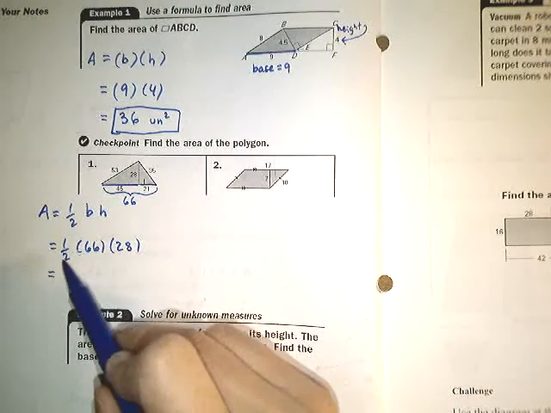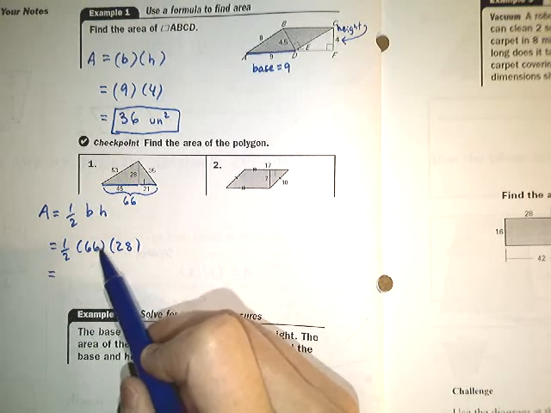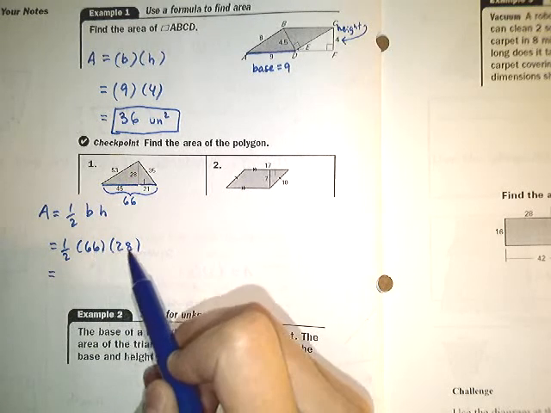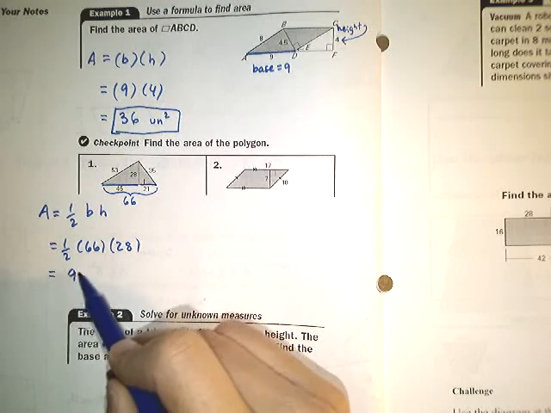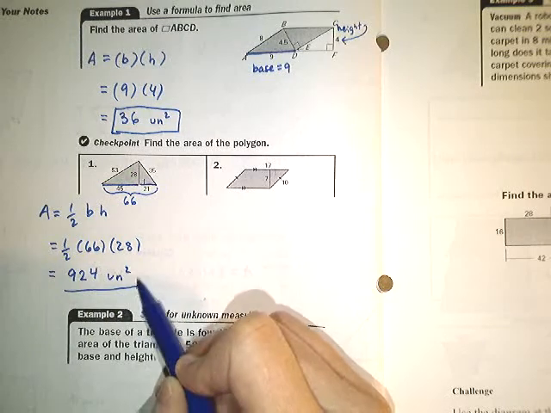So if you're using your calculator, instead of using 1/2, you could use 0.5 and multiply that by 66 and then multiply that by 28. And you should get 924 square units.